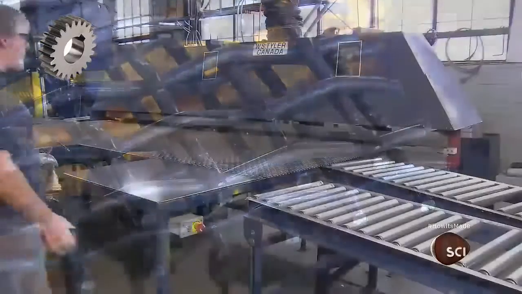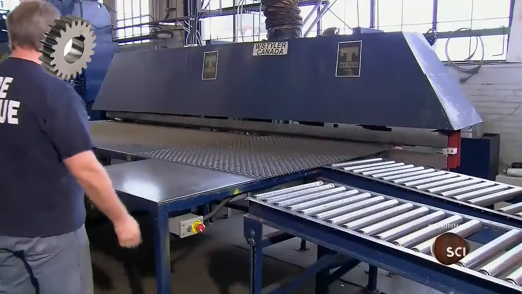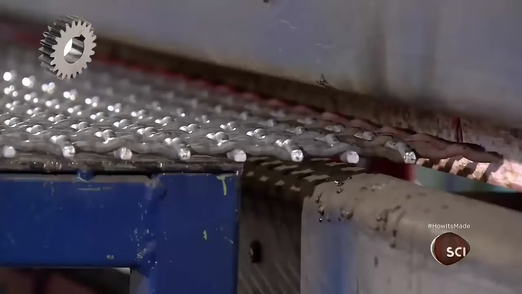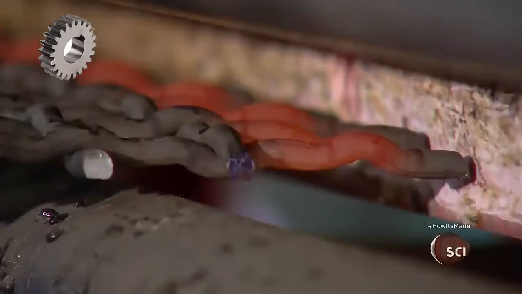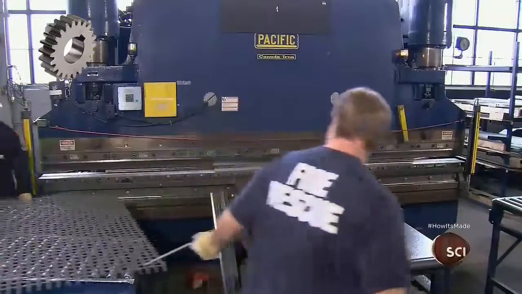Next, workers insert one side of the screen into an electromagnetic induction heater. The device evenly generates heat inside the steel. This is critical because heating unevenly can weaken the steel.